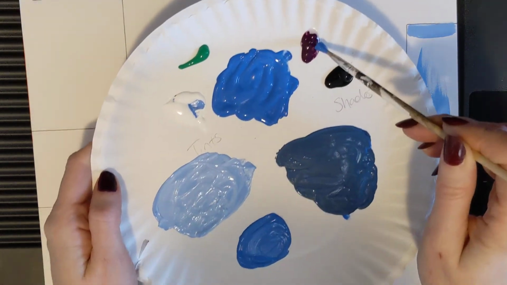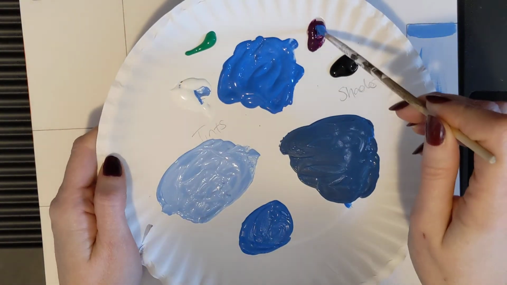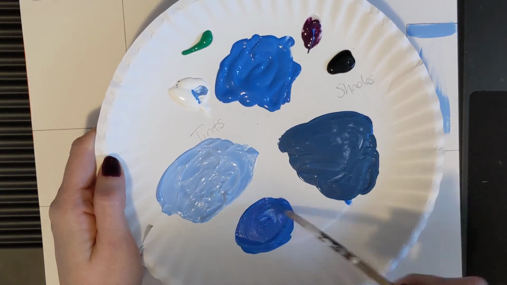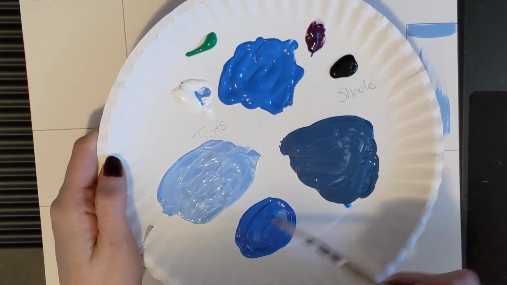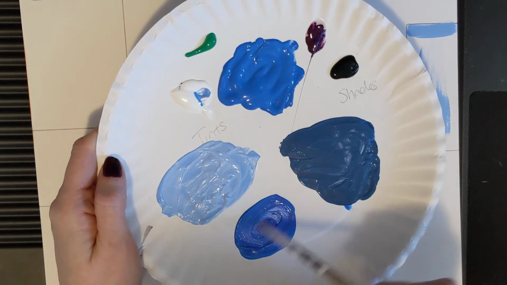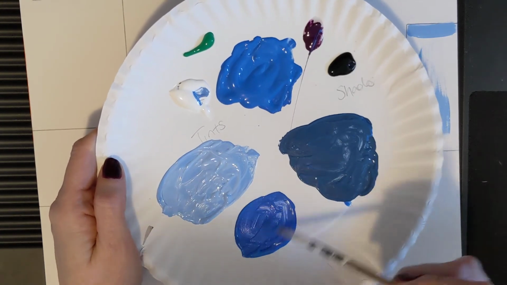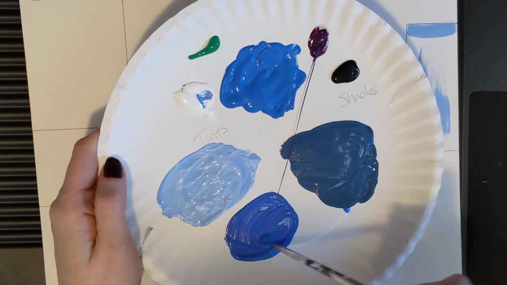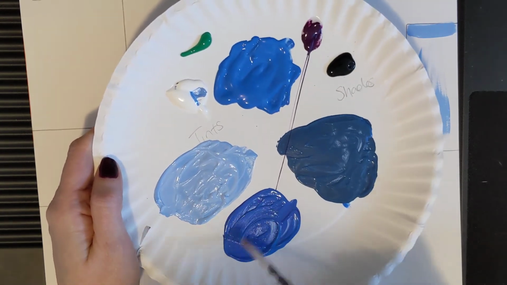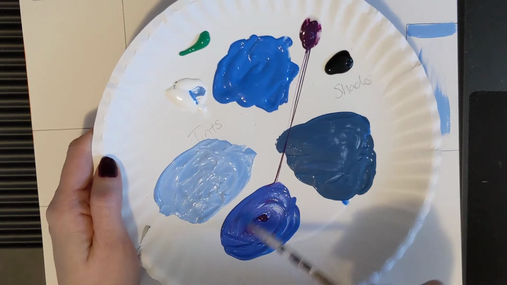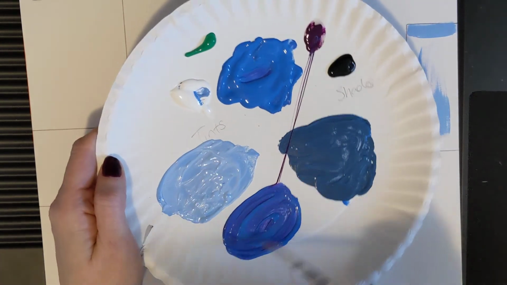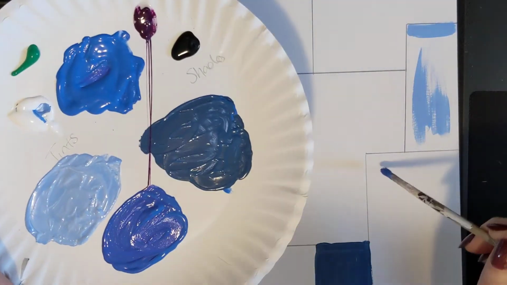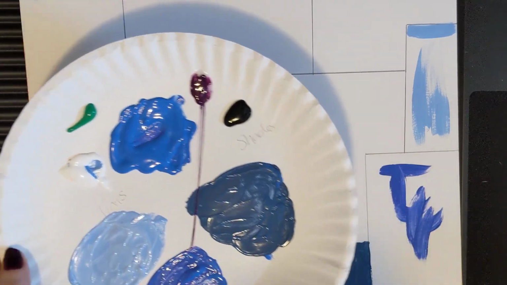So I've got my blue, and I'm going to mix in just a tiny bit of purple. Ooh, that's really pretty. That's a really pretty kind of cobalt blue. I don't want too much purple because I don't want it to look purple. I want people to look at it and say, oh yeah, that's a blue. So if it's getting to be too purple, then I've got to add more blue. But I think that's still pretty blue looking. I don't know how well you can see it on the video. And then that's another color that I can use on my painting.